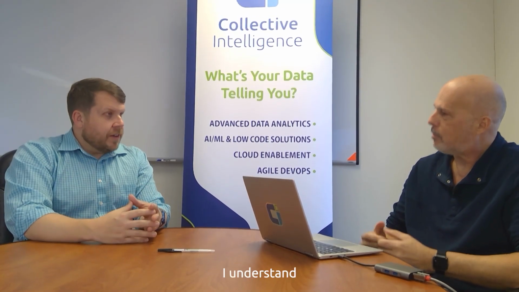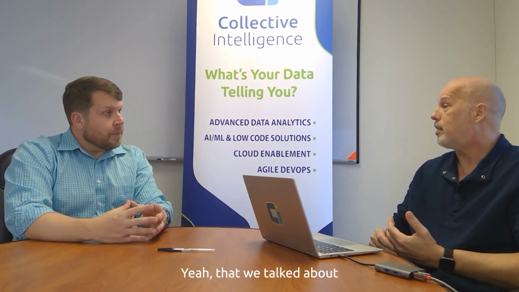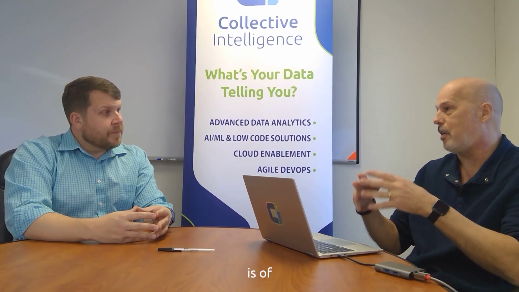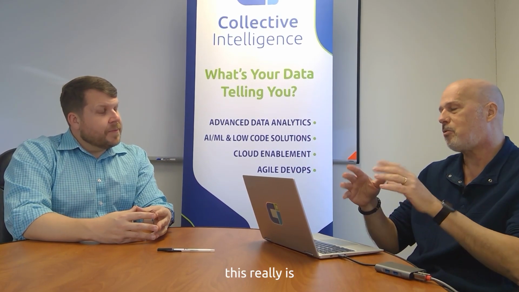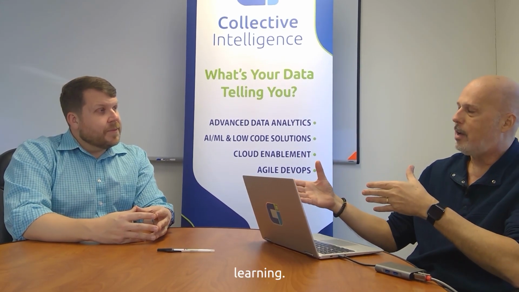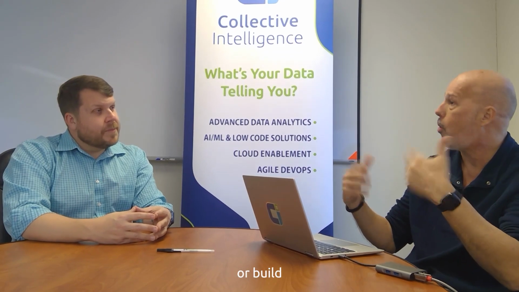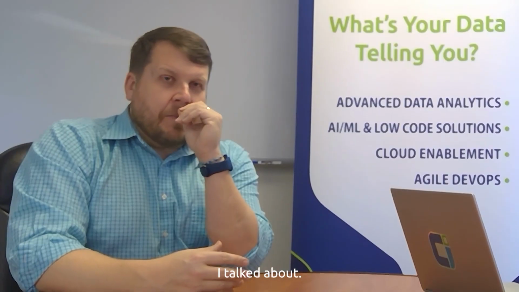Yeah. And then the last component, I understand that's in the cognitive services, is that AutoML, that Azure ML that you talked about. And I really see that's where the benefit is. These are great tools. The text analyzer and the images are great, but this really is the gateway into AutoML, Microsoft's automatic machine learning. It allows anybody, with very little skill, to be an ML expert. And through Power BI, you can read or intake models and use them, or build your own.